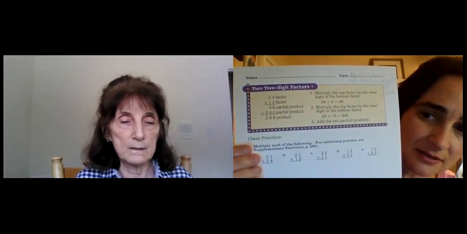Today we will be doing lesson 147, two-digit factors. So your paper looks like this. Really exciting. Two-digit multiplication, page 239. Mrs. Biggs will instruct you today, and then you will have page 240 for homework tomorrow. This will be due Wednesday.